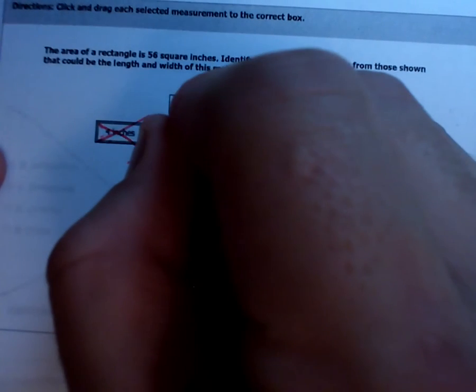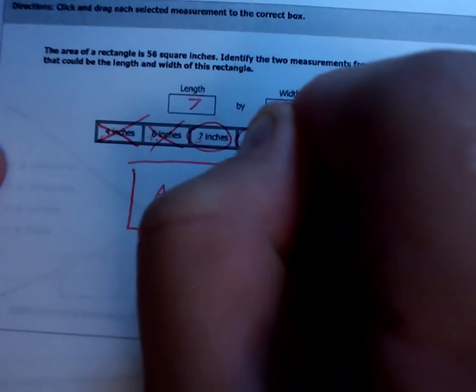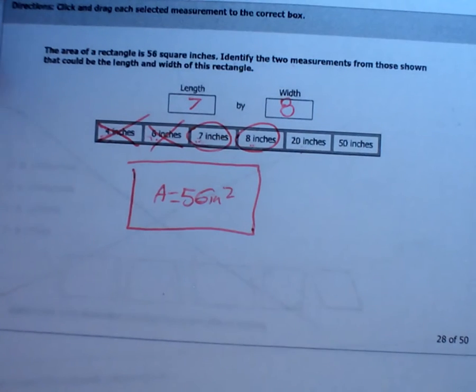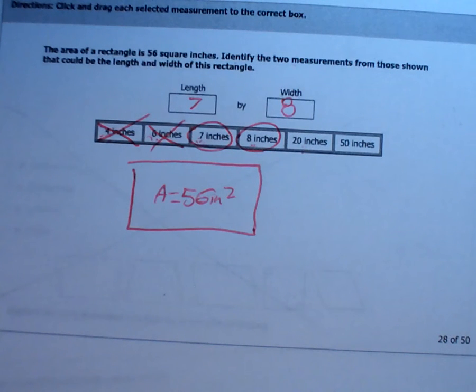Length is 7 and 8. If you don't know which one's which, it actually doesn't matter. This one didn't say that the width was longer than the length or anything. If it gave you a hint like that, it would matter. But I'm going to let you know right now the test will accept 8 in the first block and 7 in the second block, or this way. It'll accept both. All right. Getting there.